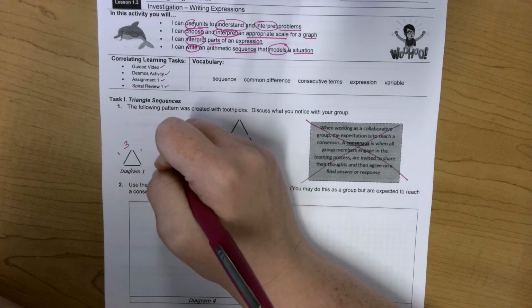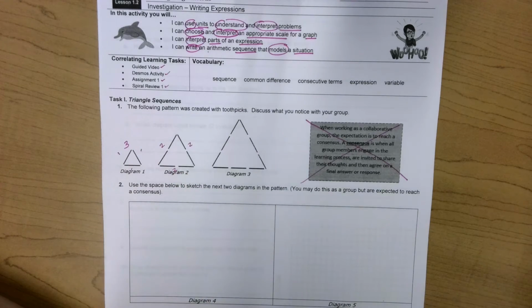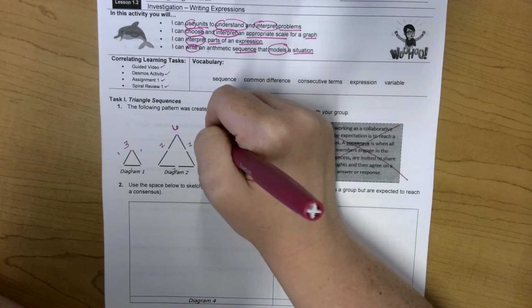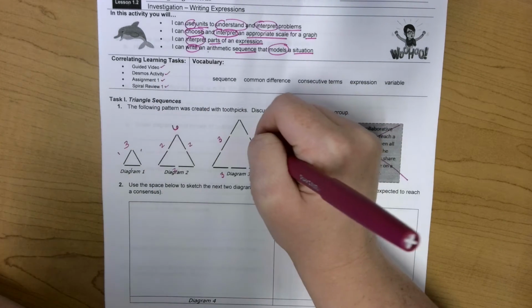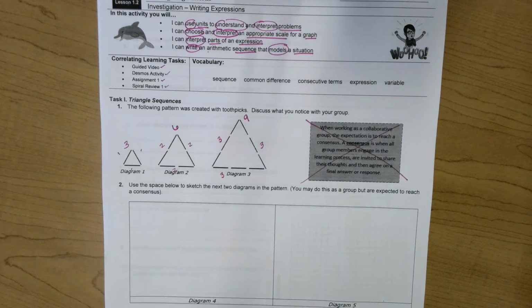In diagram 2, we increased to 2 toothpicks on each side. So instead of 3 toothpicks to make up our triangle, we have 6. On diagram 3, we have 3 toothpicks on each side. We increase to a total of 9 toothpicks.